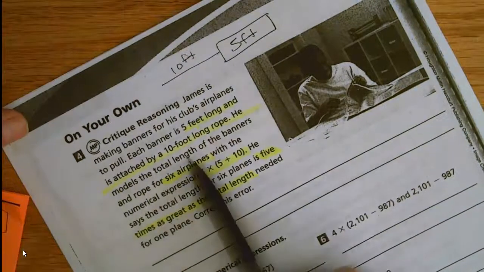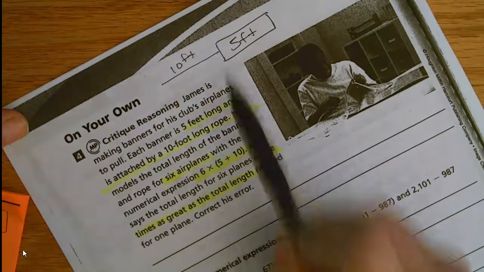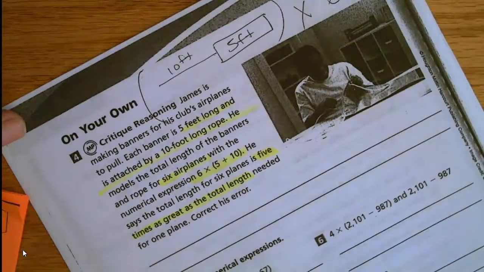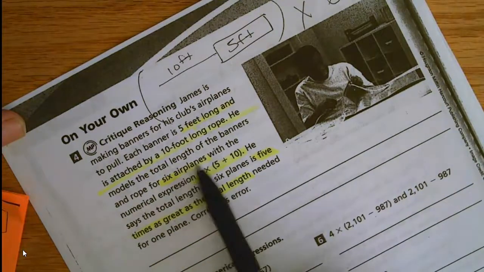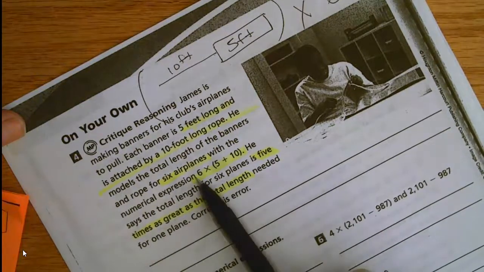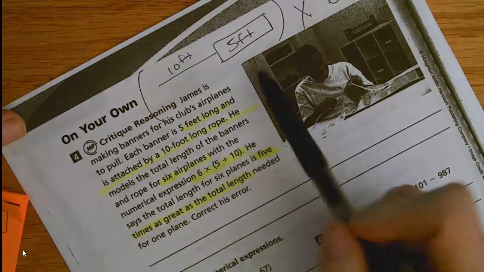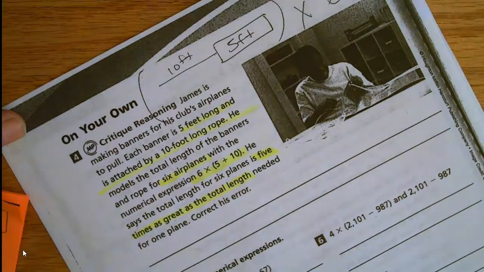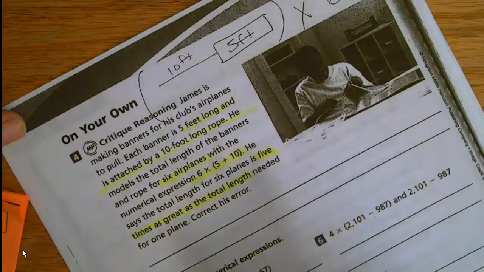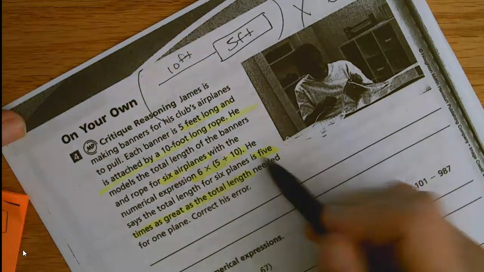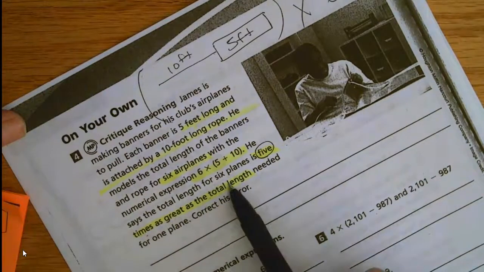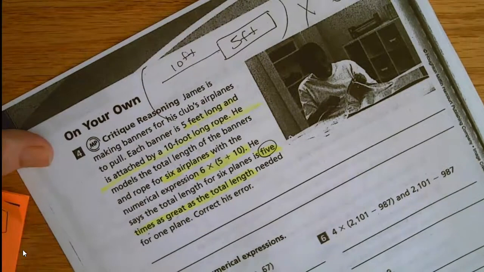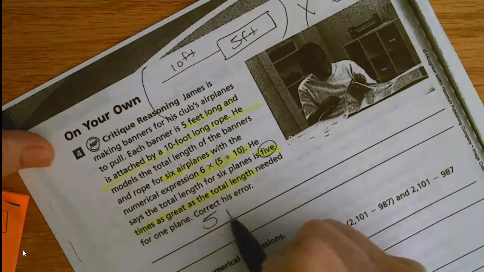He models the total length of the banners and rope for 6 airplanes. So he's going to do this 6 times. Whatever this is, it's going to be times 6. So he models that with the numerical expression 6 times the 5 plus 10. So we're getting the 5 plus 10 from the banner plus the rope. And then he's going to make 6 of those, times 6. He says the total length for 6 planes is 5 times as great as the total length needed for 1 plane. Correct his error.